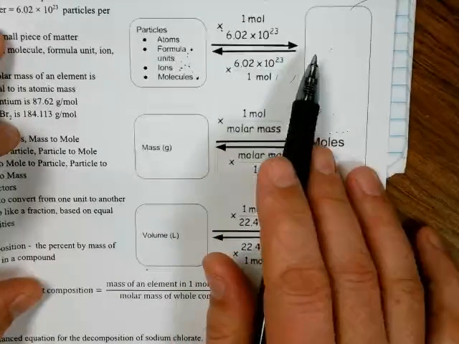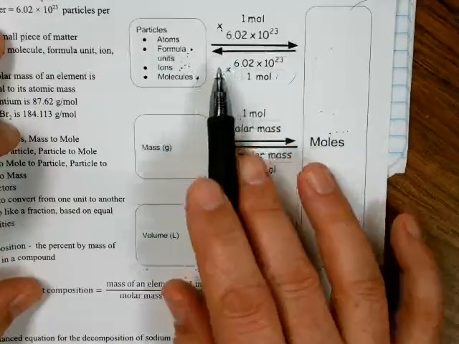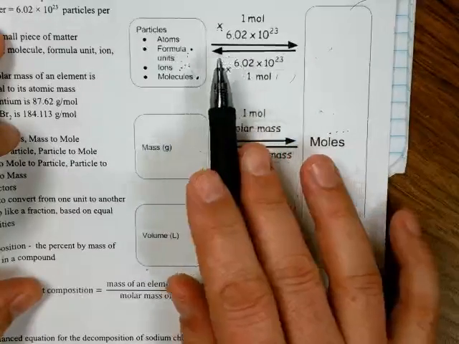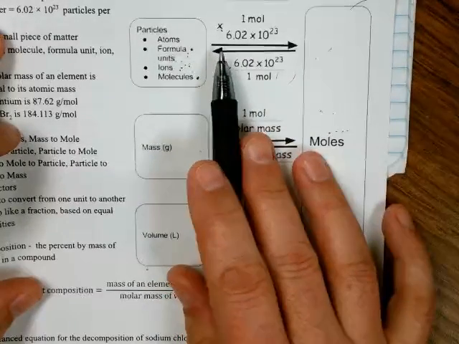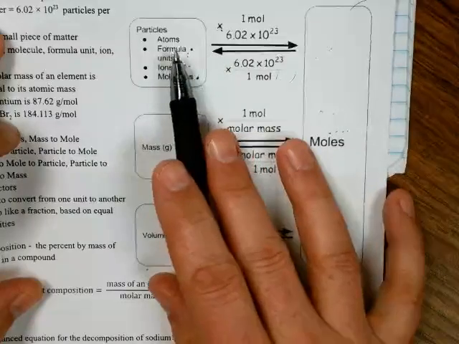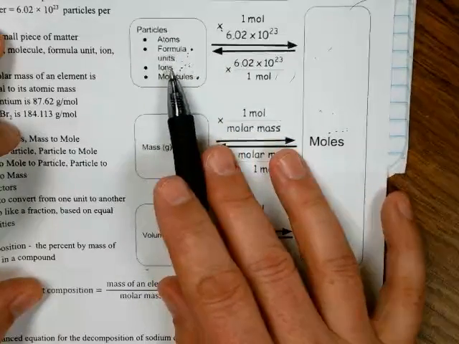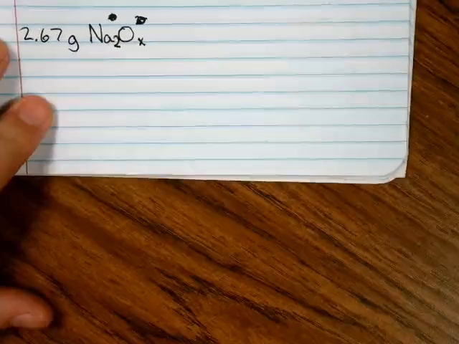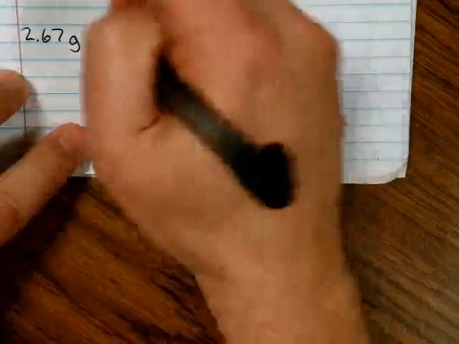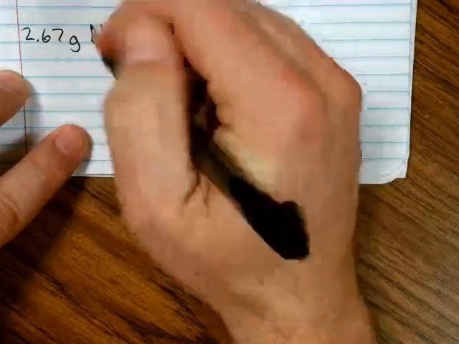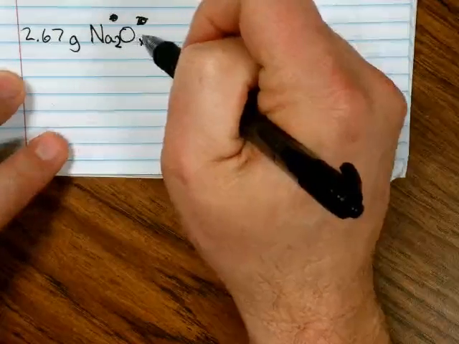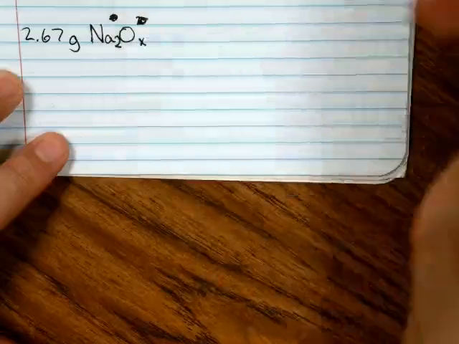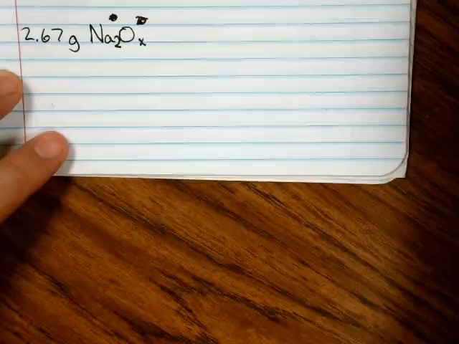And then we're looking for ions, so we'll come over here, use this conversion factor. But since we don't start off with ions, we have to convert to formula units and then convert to ions after that. Because sodium oxide is a formula unit, in other words, an ionic compound, not an ion, we can't just convert straight to ions.